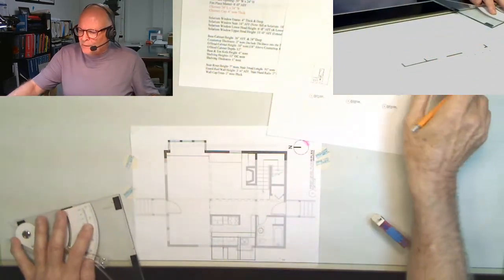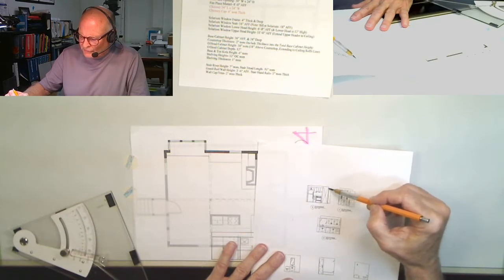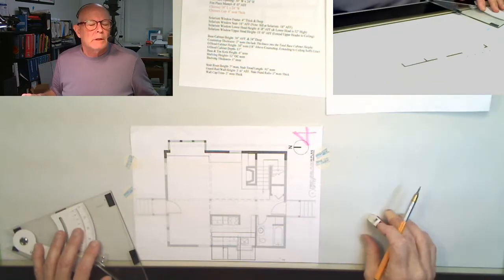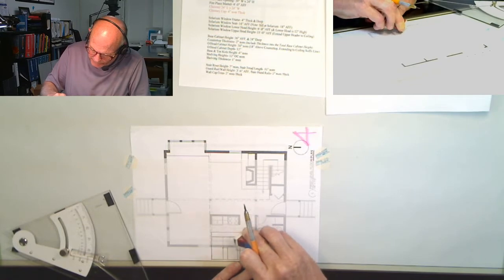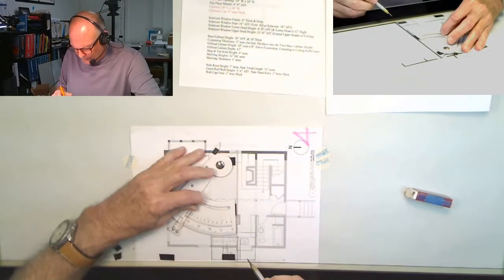Okay, so one of the things I did observe here is that our soffit doesn't necessarily extend all the way across the opening. So I'm going to go ahead and pull that back a little bit and elevate that just a little bit differently.